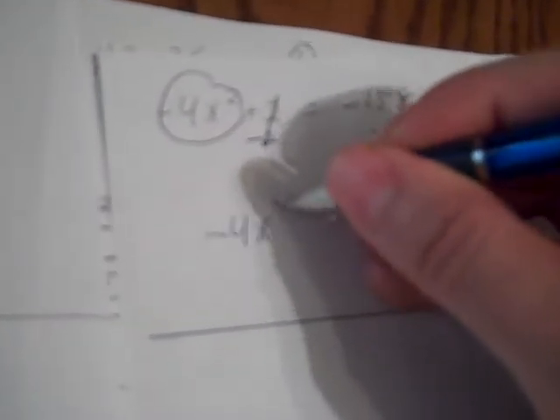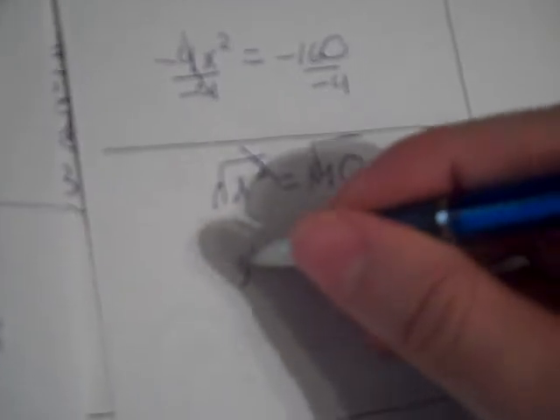So I need to subtract 2. So I have -4 times x to the second equals -160. And then we still need to get rid of the -4 by dividing. So x to the second power equals 40. So now the x to the second is by itself. Now we undo the second power with a square root. Okay? And those cancel each other. So x equals plus or minus the square root of 40.